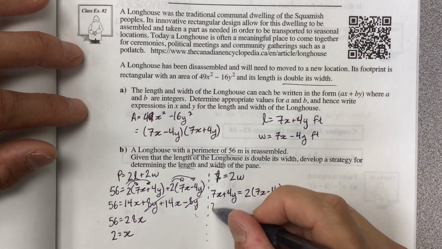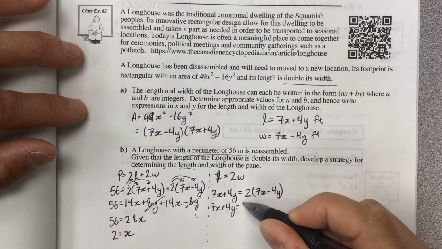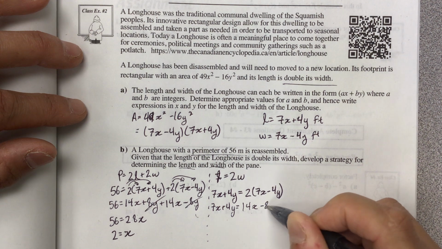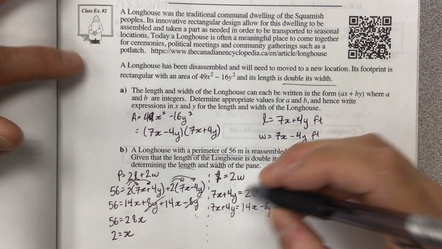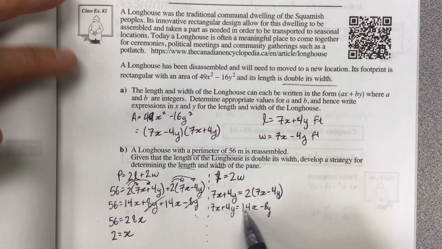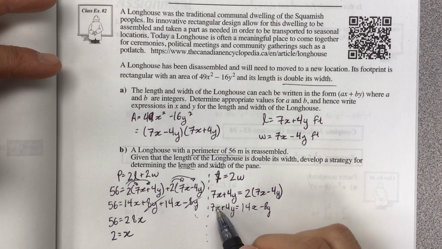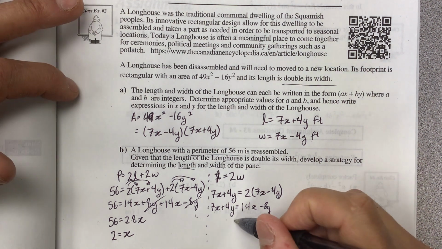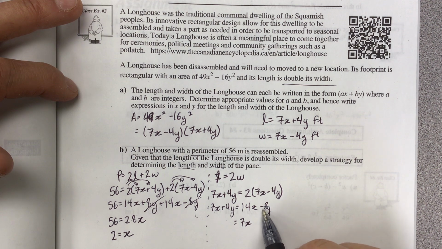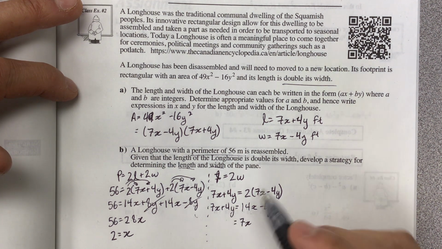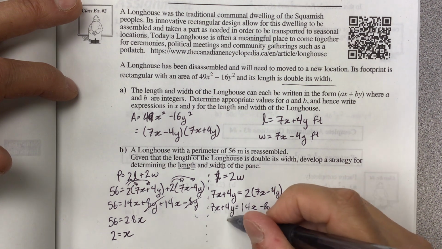If we go ahead and expand this, we're going to get 14x minus 8y. And if we expand this again and simplify like terms, what I'm going to be doing is bringing everything over to this side. So 14x minus 7x is going to equal 7x. And then negative 8y subtract 4y is going to equal negative 12y. And this is all going to equal 0.